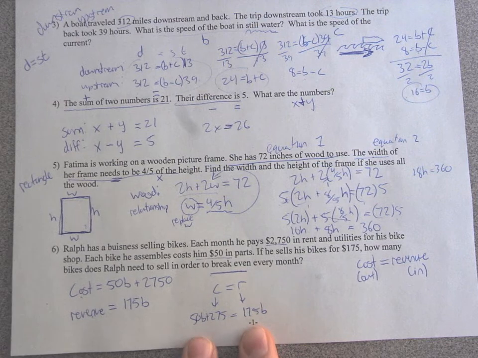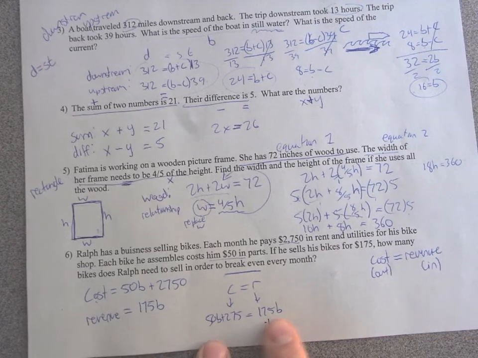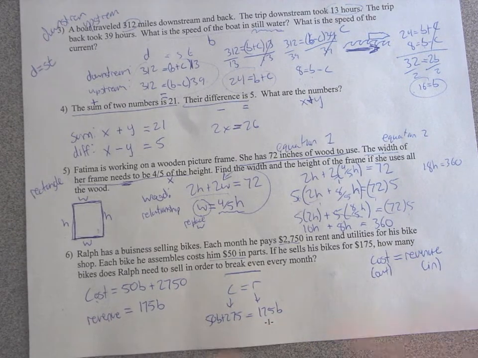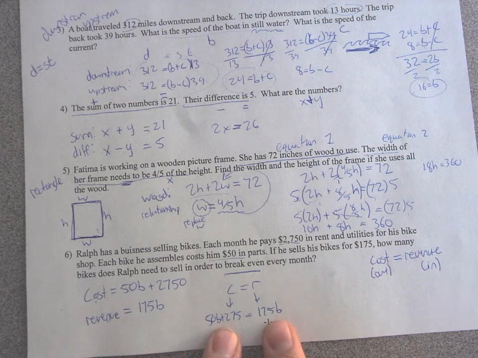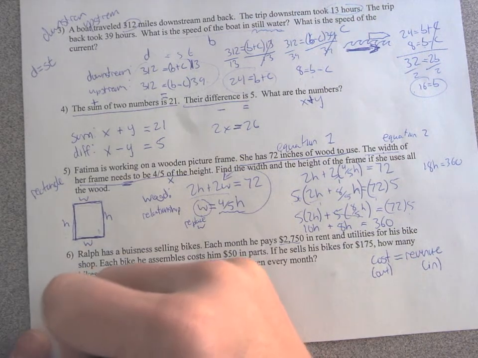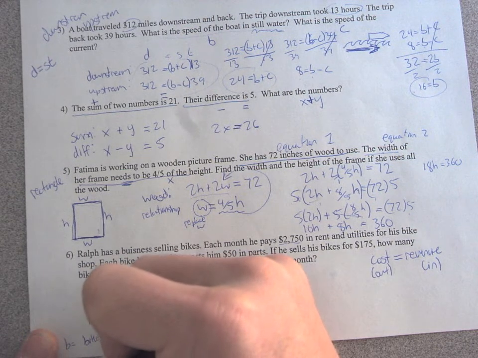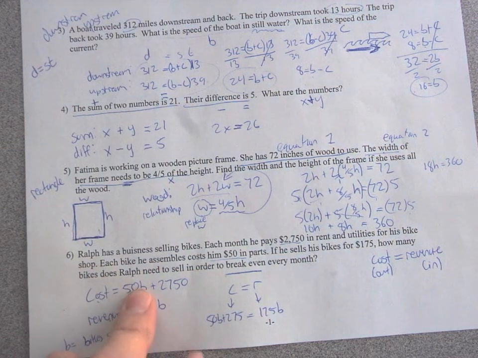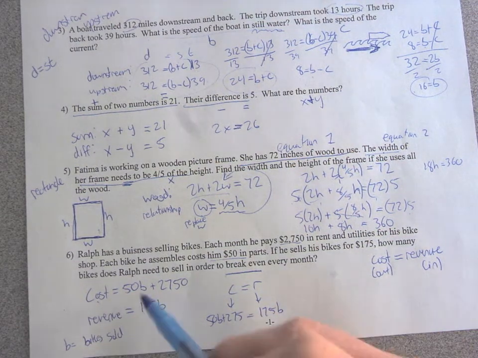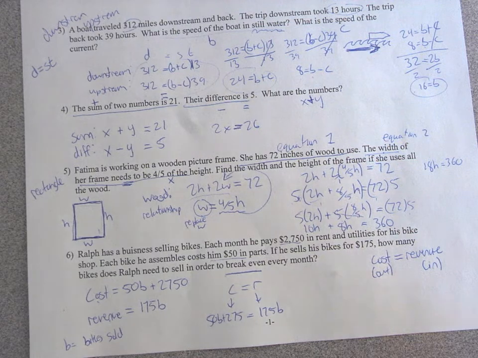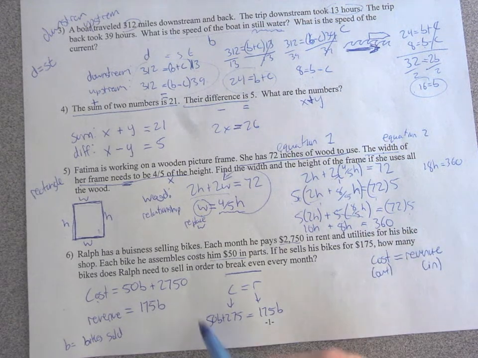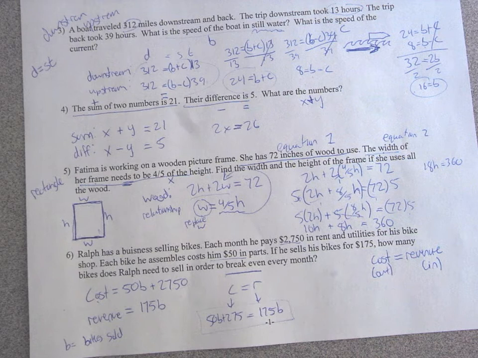So if we solve this equation for B, group all the B's together, and then get B by itself, we can figure out how many bikes he needs to sell. So B equals bikes sold. We're going to assume that the number of bikes he makes is also the number of bikes he sells. We're going to assume he's going to be able to sell. If he makes a bike, he's going to sell it. Okay, so that is the equation. Now, it's not done here. You're going to have to finish this. You need to solve for B. But that's the setup with a break-even problem.